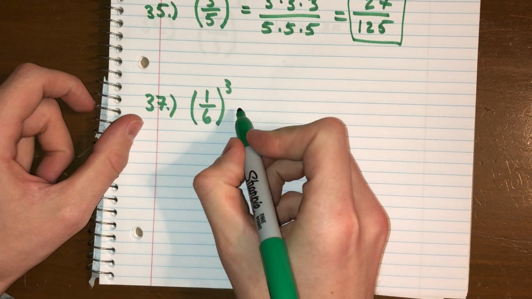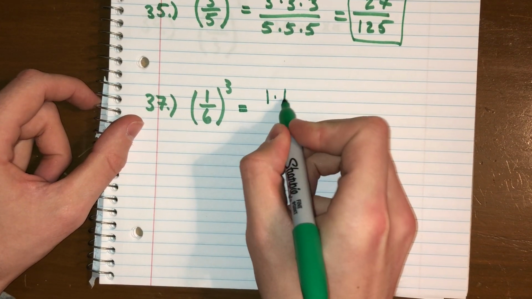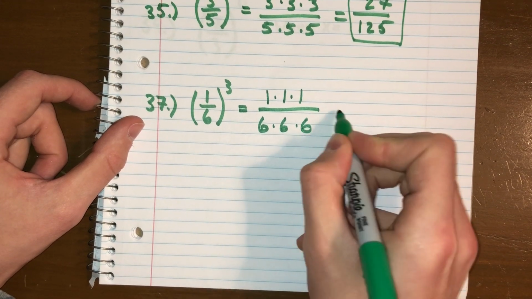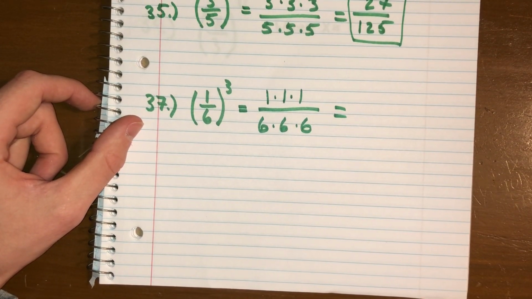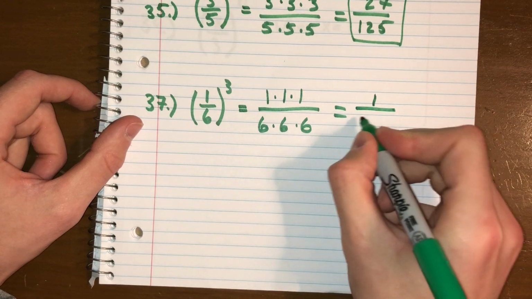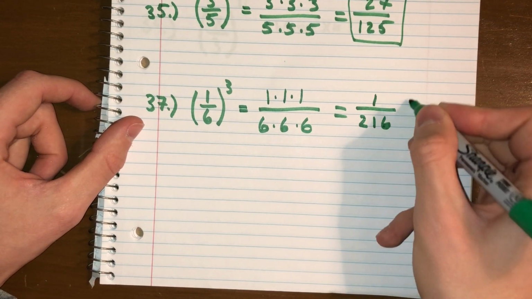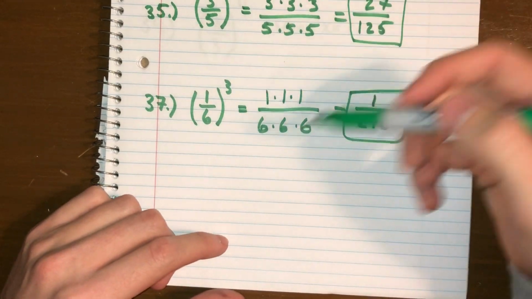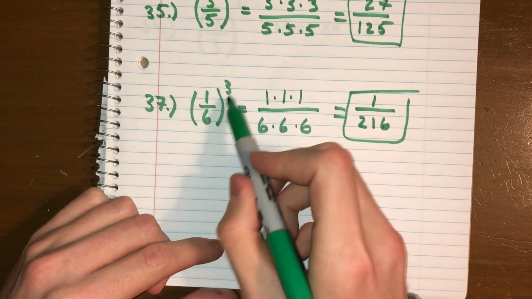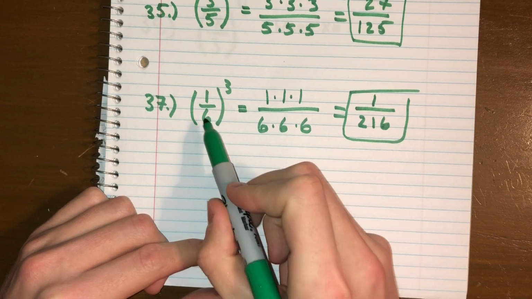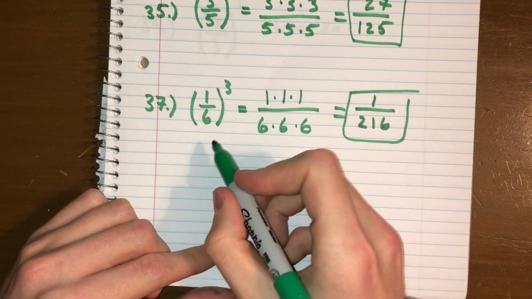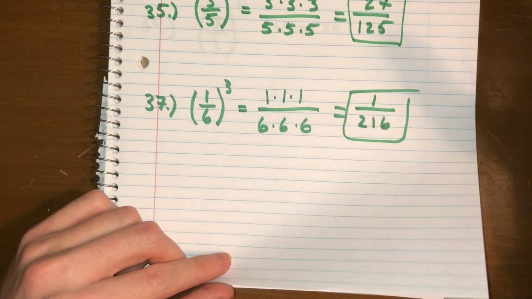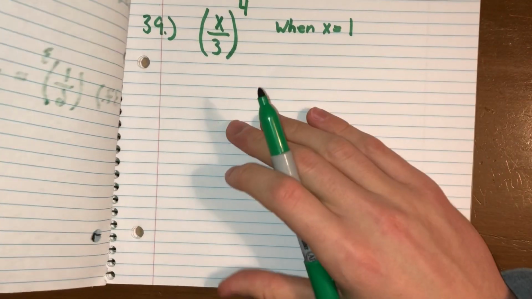I'll just do one more here. You got 1 times 1 times 1, all over 6 times 6 times 6, which is going to be equal to 1 over 216. Again, not too crazy. It's important to understand that basic concept of what these exponents really are and how they work. It's simple multiplication when you just break it down to its basic form.